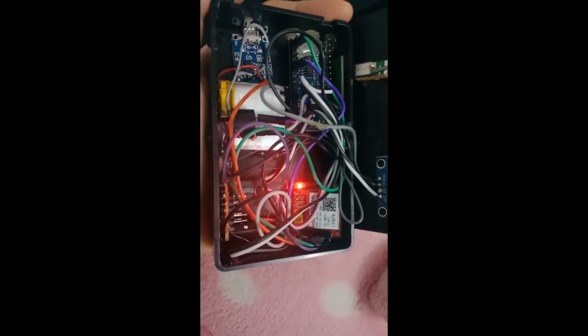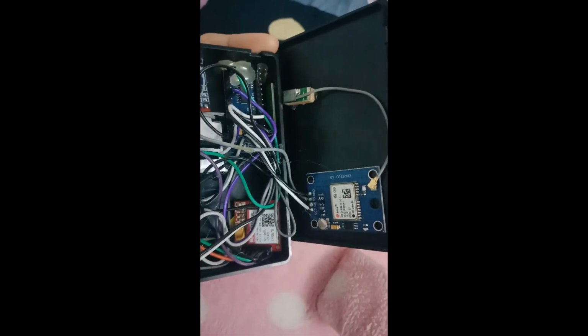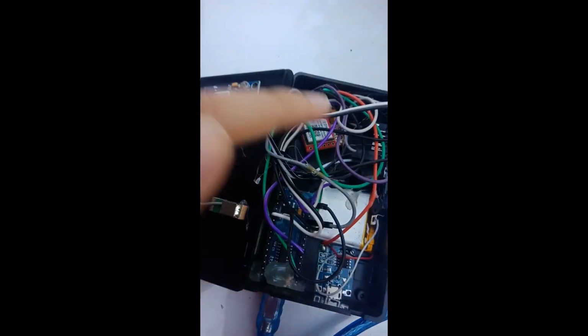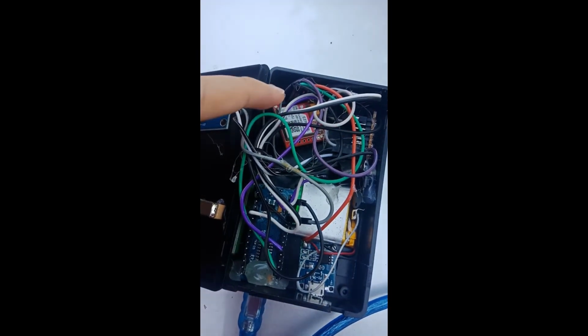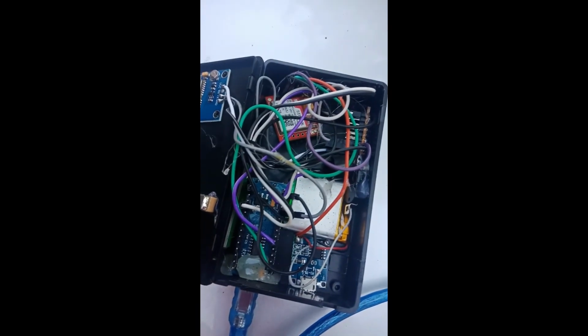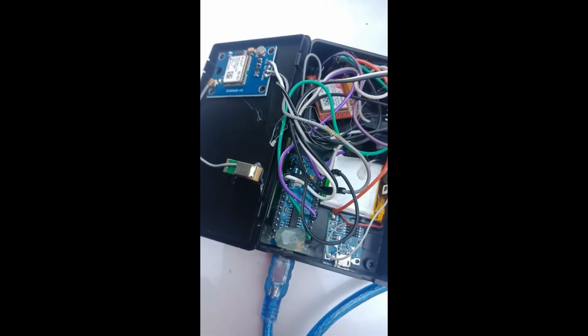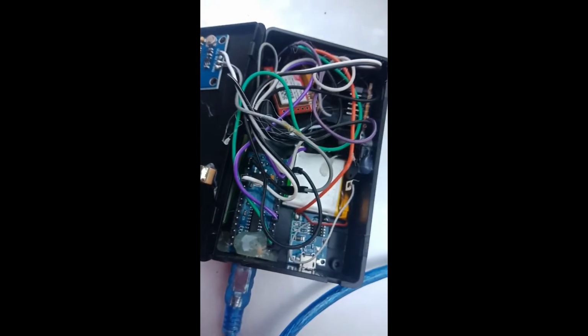This is my project circuit: the GPS, the GSM. Basically, that is the GPS, that is the GSM module. Then there is the Arduino Nano and Bluetooth. Everything is in there.